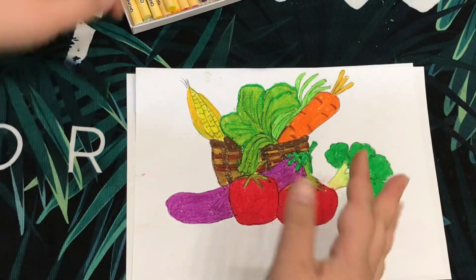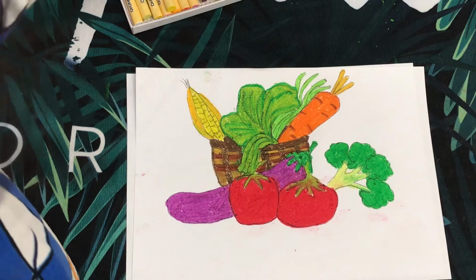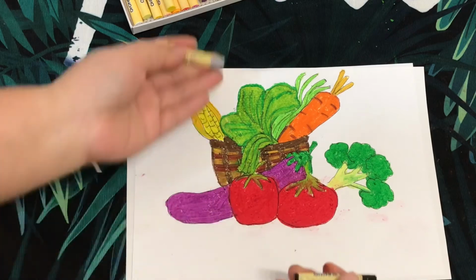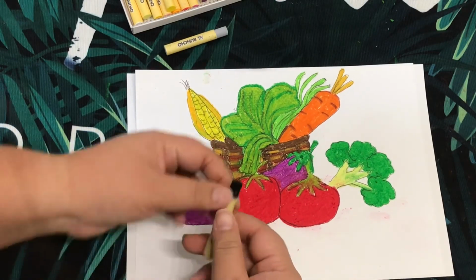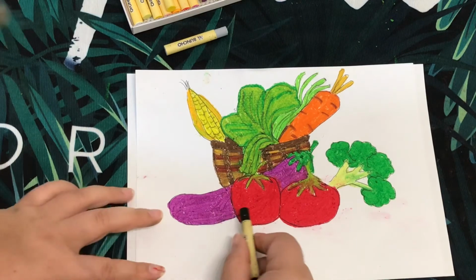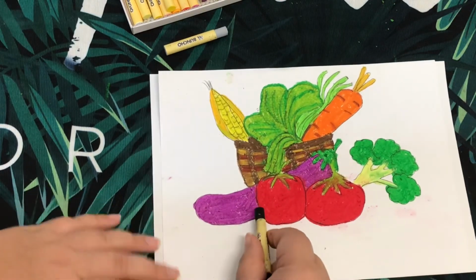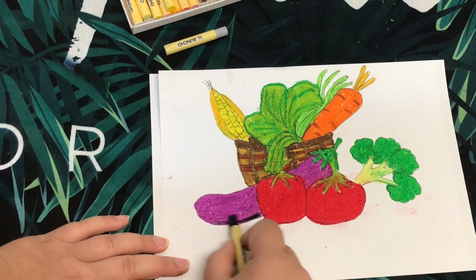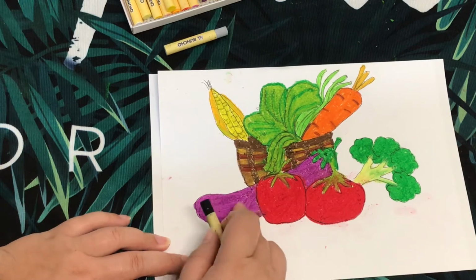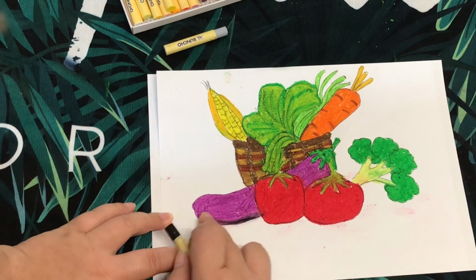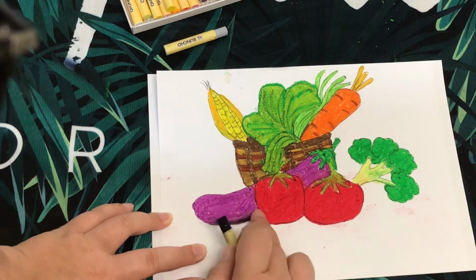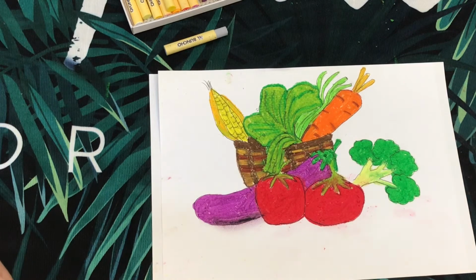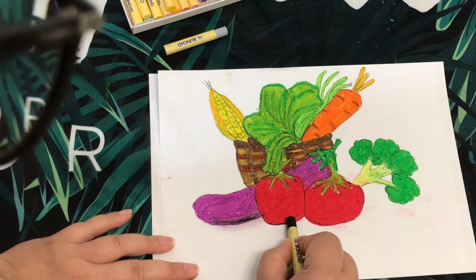Over this side, we are going to use darker colors to do the shadows. You can use either gray or black crayon. Okay, let's try with the first one. I'm going to put a little bit of shadow here right under this aubergine. So I'm going to just slightly shade it with this black crayon, and then I'm going to dab it by using my finger, and then drag it all the way downward like this. Can you see that? Okay, same goes to this one.